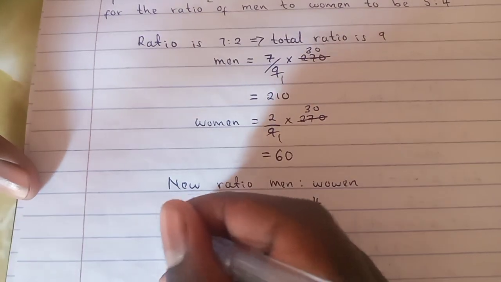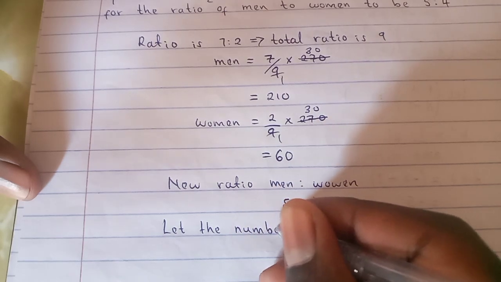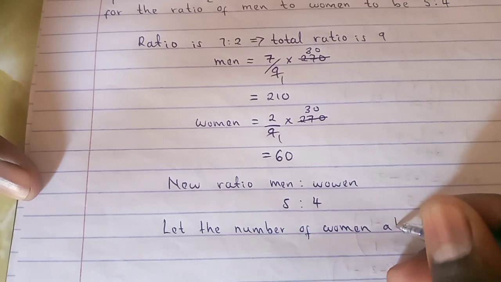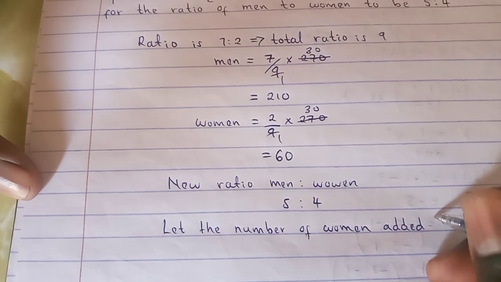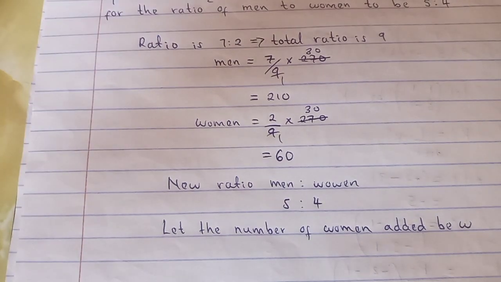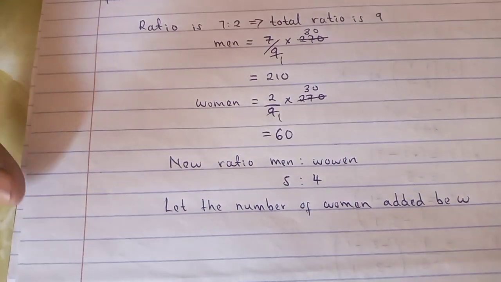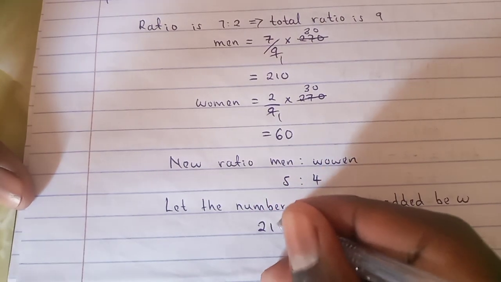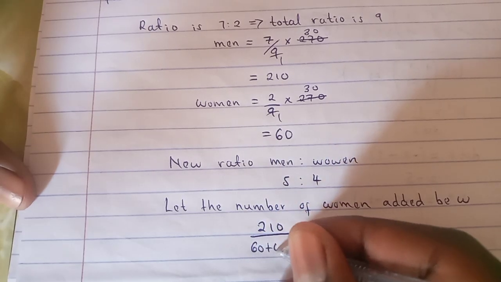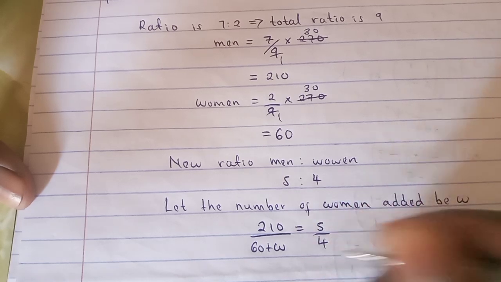So let the number of women added be W. So the number of women that we will add to the existing committee will be W. So that the ratio of men, the total number of men is 210, all over 60 plus W, which we will add, should give us a ratio of 5:4.